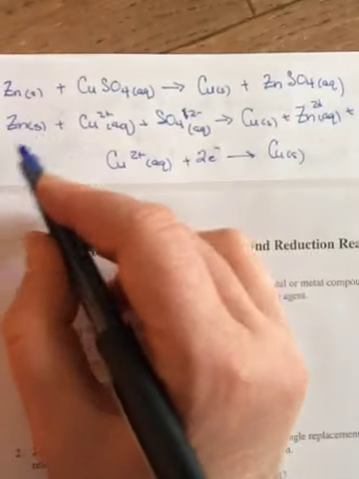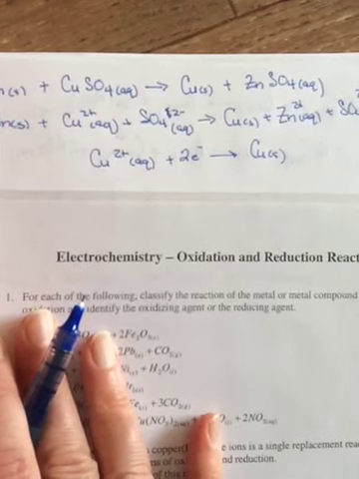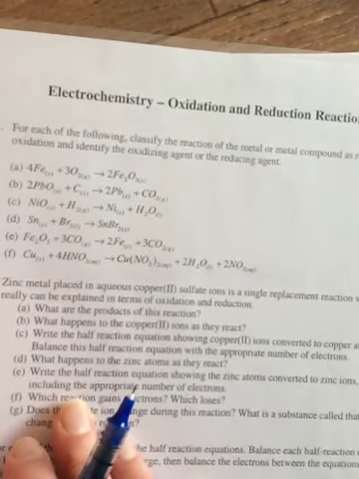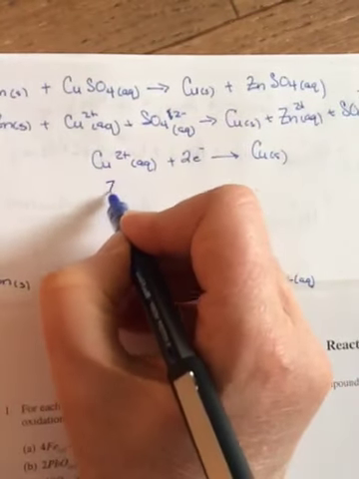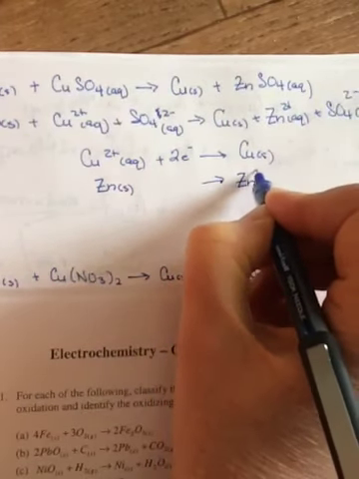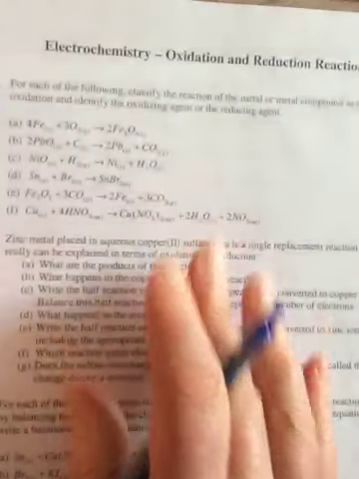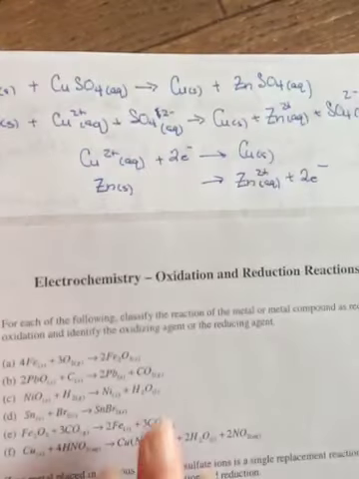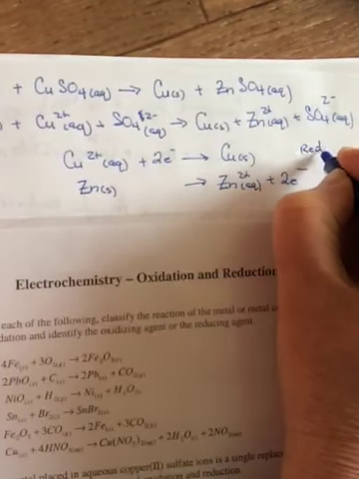What happens to the zinc atom? So the zinc goes from a solid to a 2 positive. It's lost electrons, which means it's being oxidized. Write the half reaction showing the zinc atoms converted to zinc ions, including the appropriate number of electrons. So it would be Zn solid going to Zn2 positive aqueous plus 2 electrons.